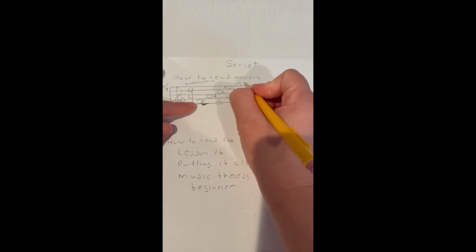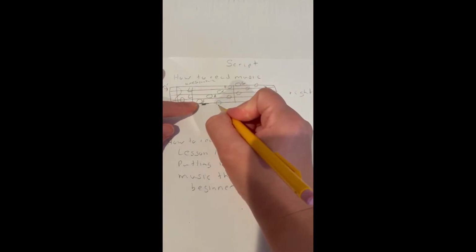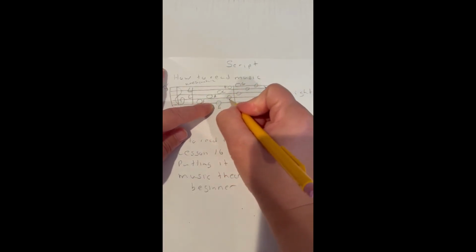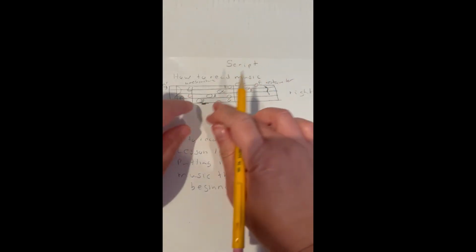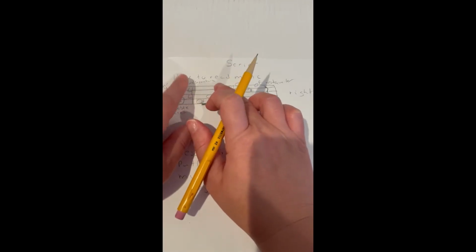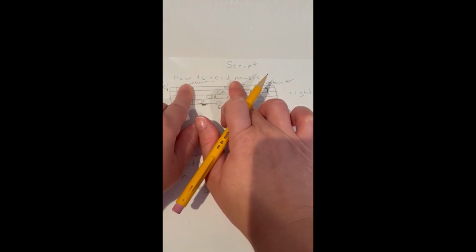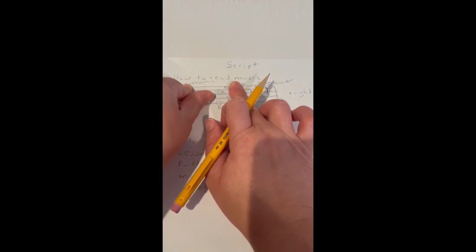The very top space is a G. The bottom line is E, G, B, D, and F. You have a rest. This one is a funny looking quarter rest. So this is how we read. This is in between, after the time signature and the bar line. This is called a measure.